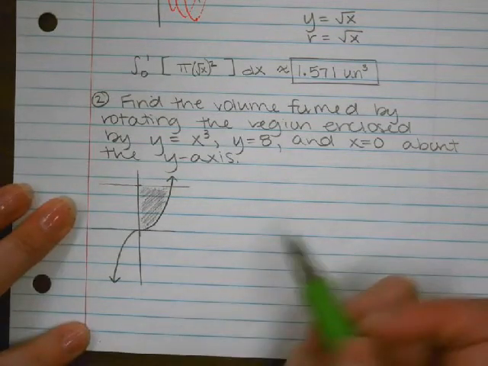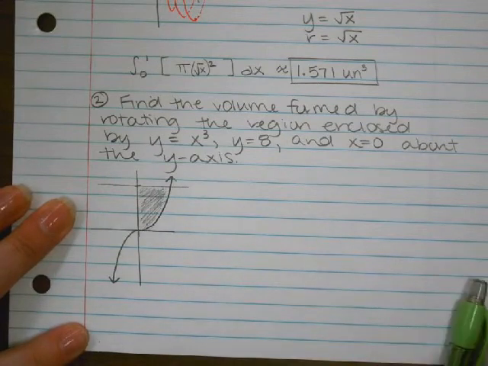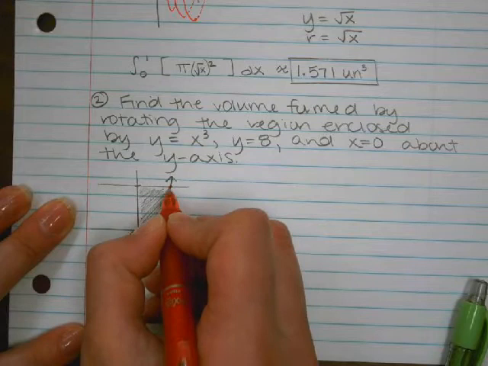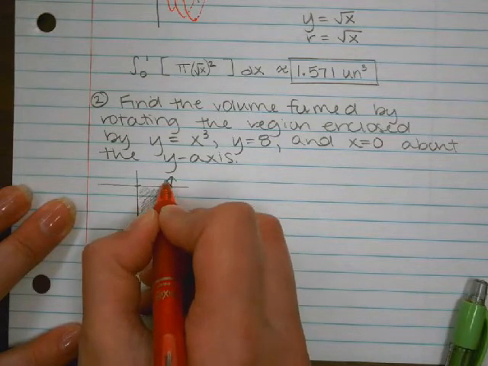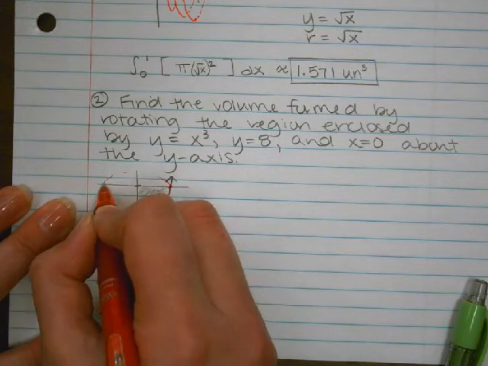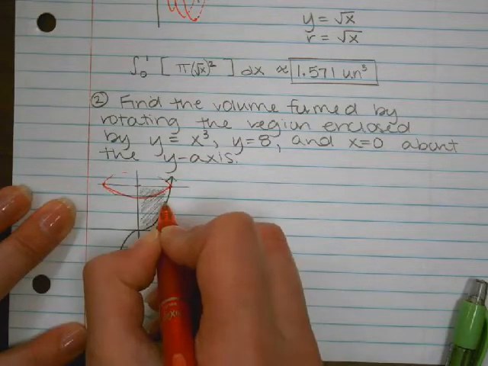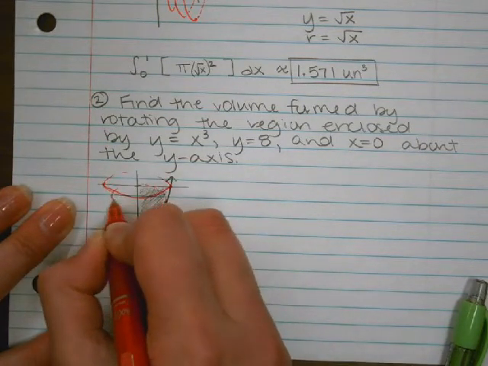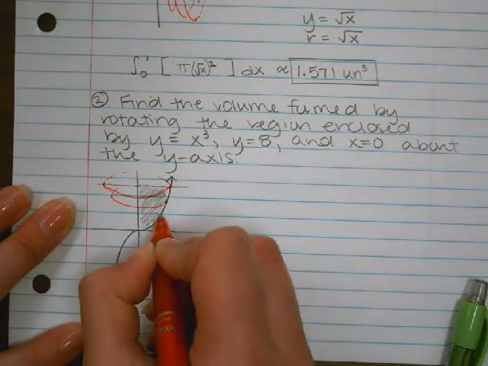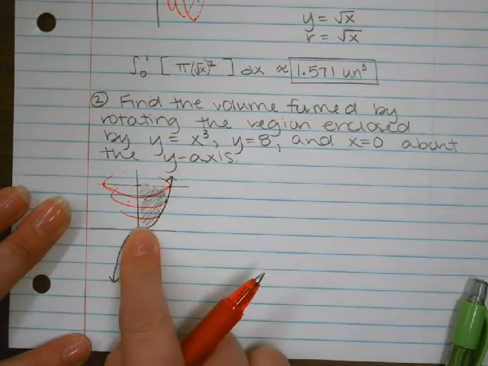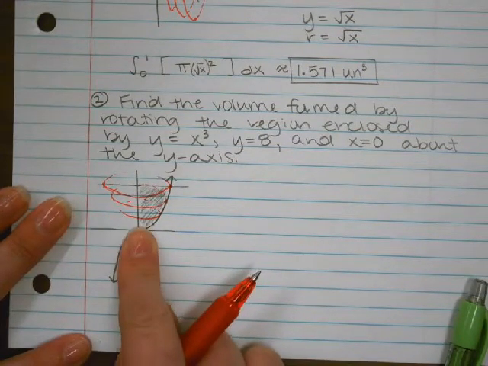But you can see that the picture would be about the same. This point is going to spin this way and make that circular shape, and this one is going to spin and make that circular shape again. So it's still the same shape, it's just going vertically instead.